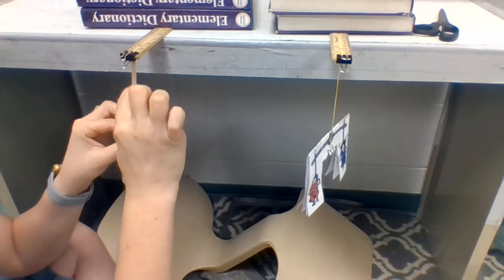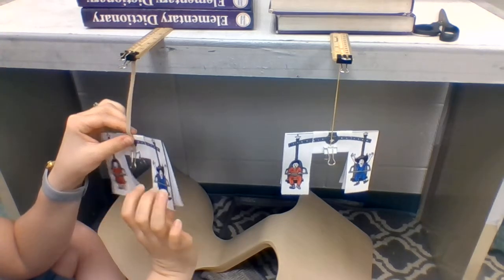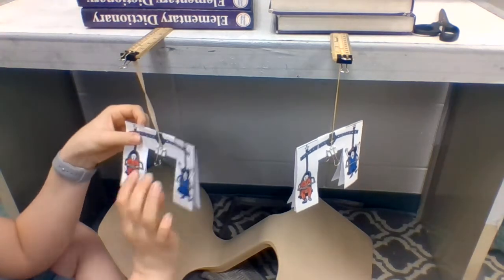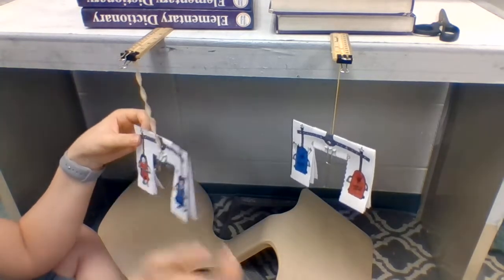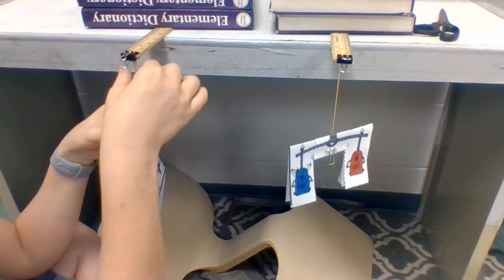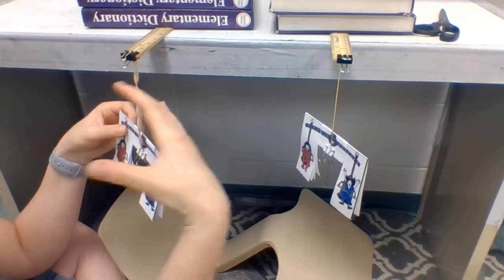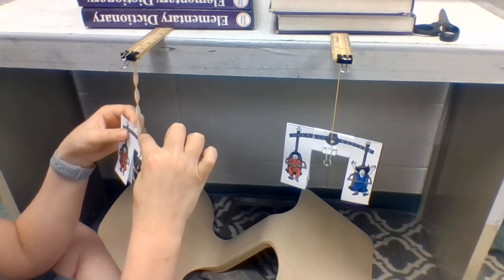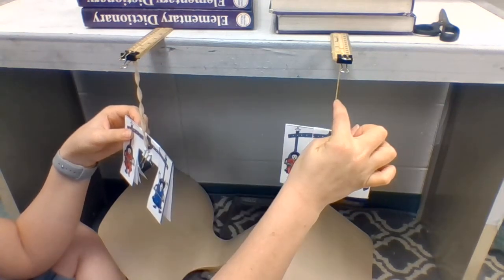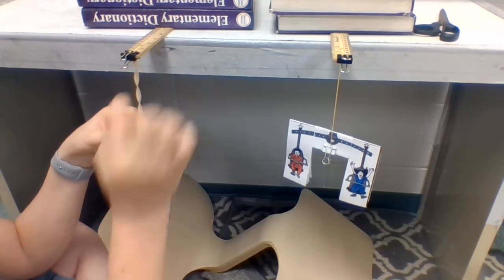So this right here is where the secret is. When I'm twisting it, it feels like it's more work because I can feel it. It takes more work from my hand. It takes more energy out of me to twist a thicker rubber band than the thinner rubber band. So I'm putting more energy into this rubber band.